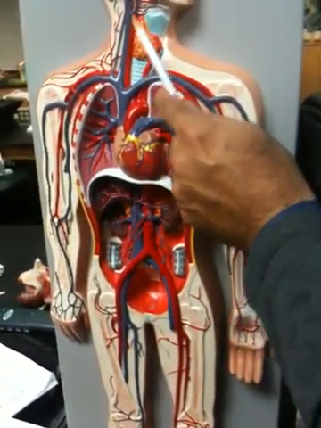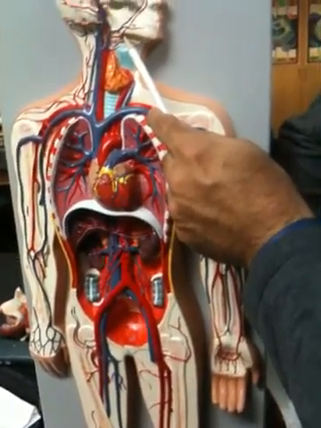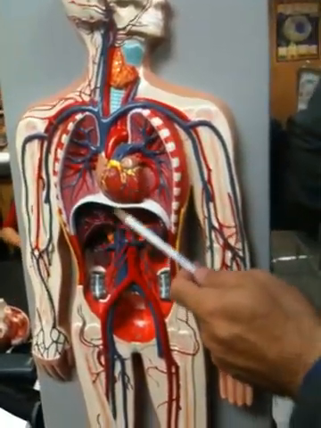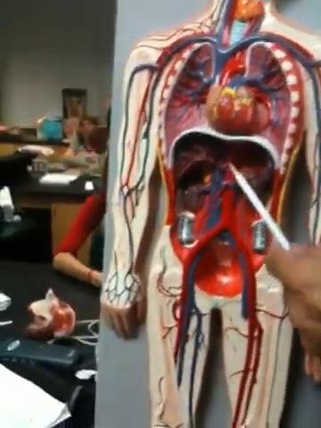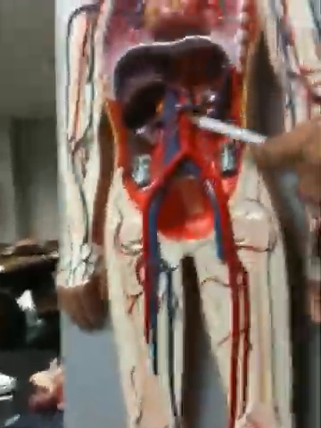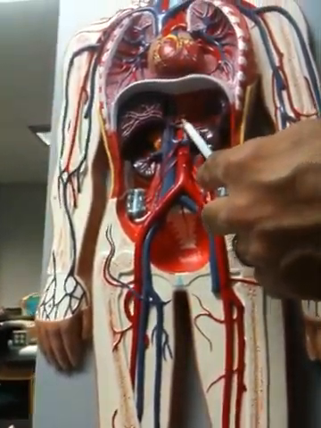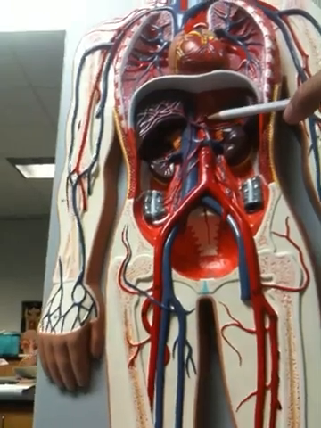Your right common carotid splits into an internal carotid and an external carotid, but you can't see it on the model. Then it goes down, and lower from the diaphragm it becomes the abdominal aorta, and you get the celiac trunk, which is this first part right here.